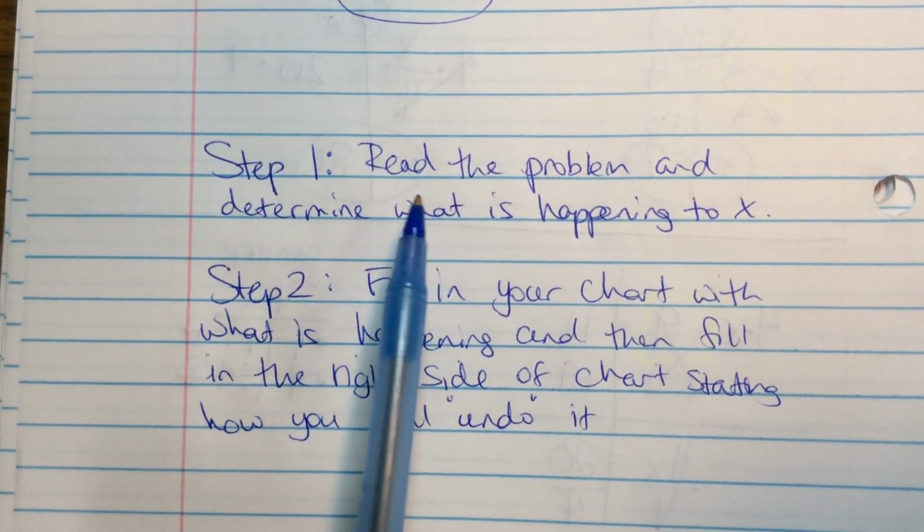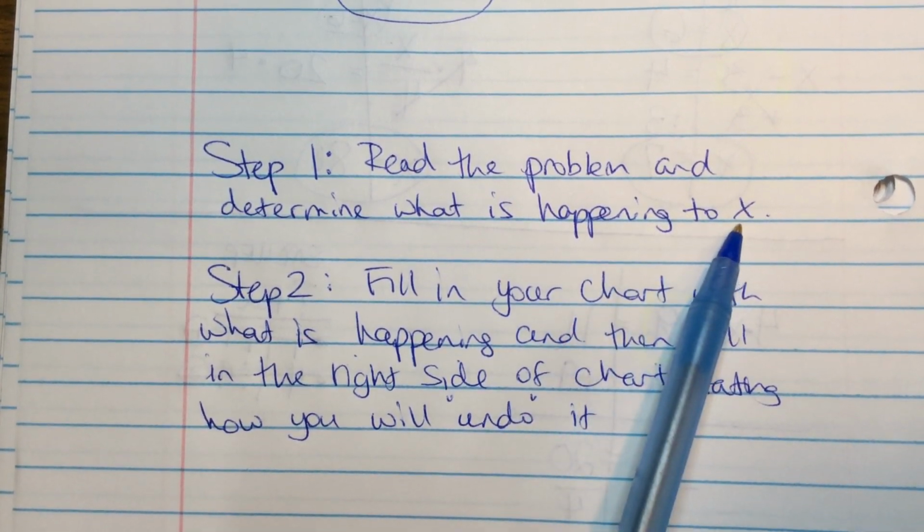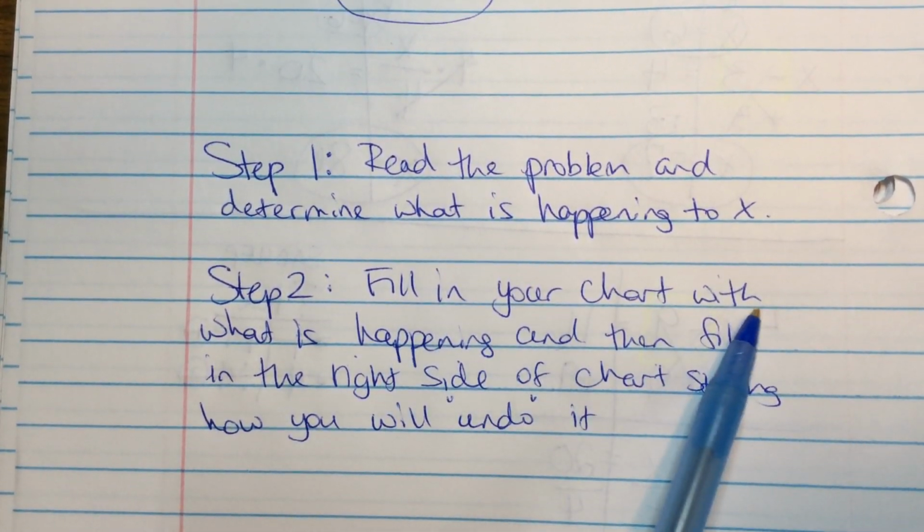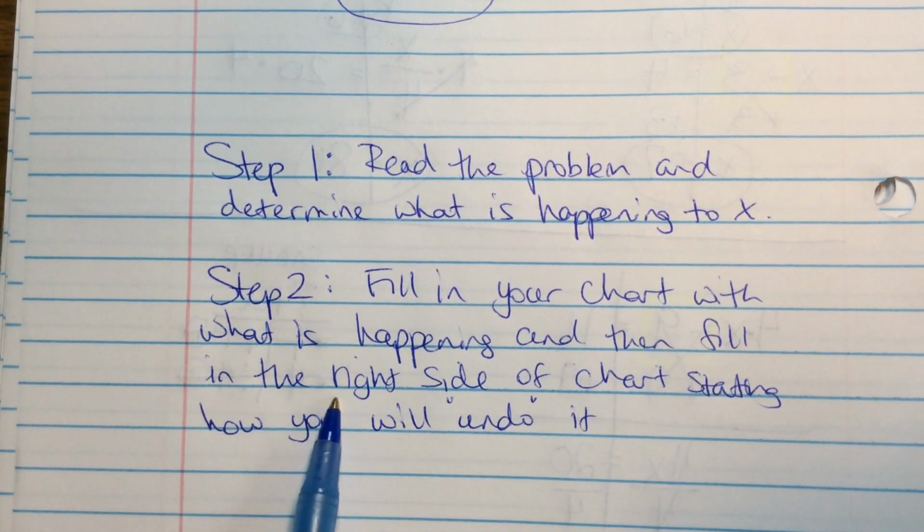Okay, so read the problem and determine what is happening to x. Fill in the chart with what is happening, and then fill in the right side of the chart stating how you'll undo it.